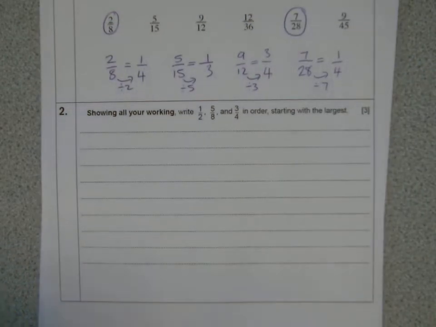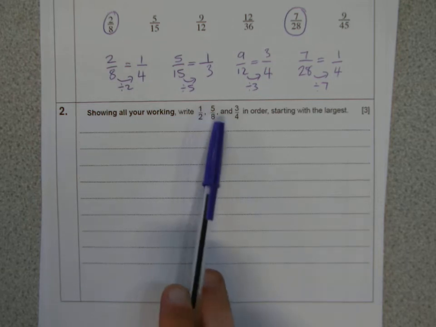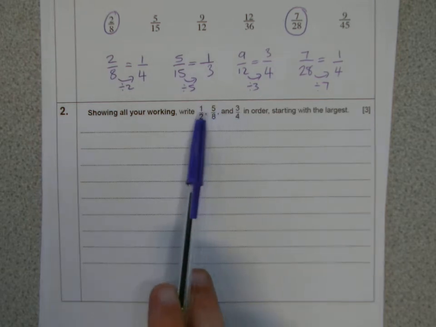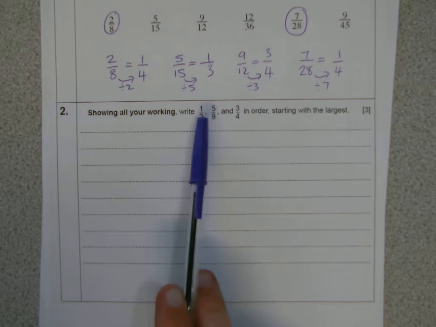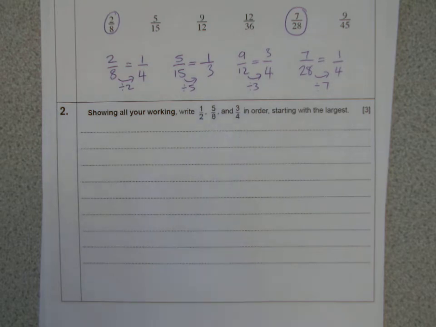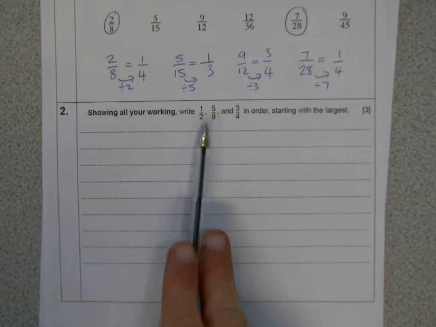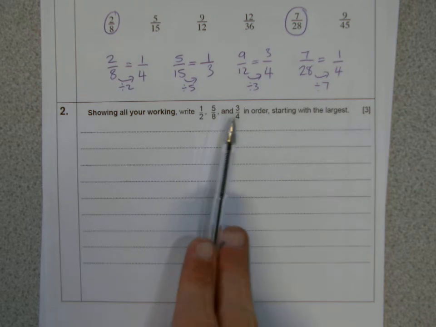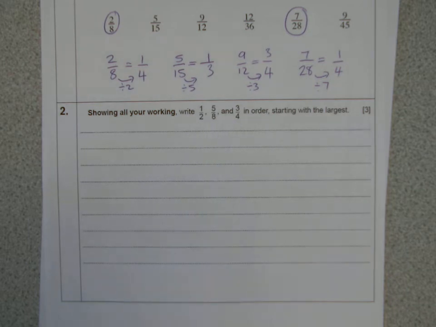It says in question 2, showing all your working, write 1/2, 5/8, and 3/4 in order, starting with the largest. In order to compare fractions, we need to get the denominator the same. We need a common value on the bottom of the fraction. That's what I mean by denominator, the bottom value. At the moment, they're not the same, are they? This is out of 2, this is out of 8, this is out of 4. So we need to change these fractions so that we have a common denominator. We need to find an equivalent fraction.